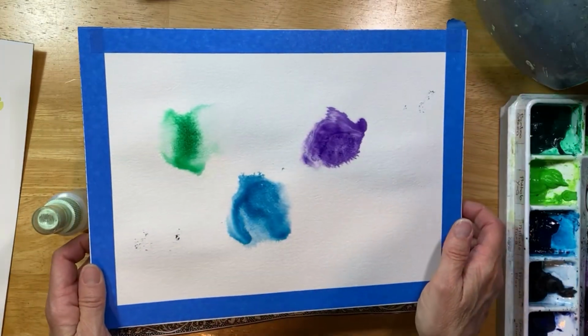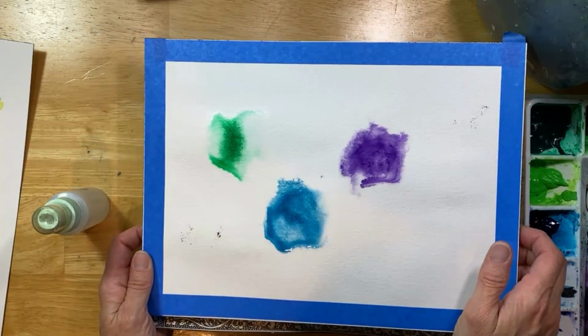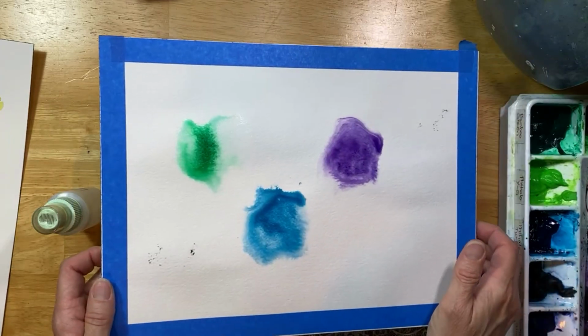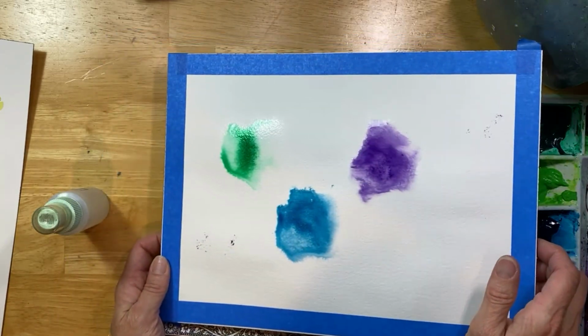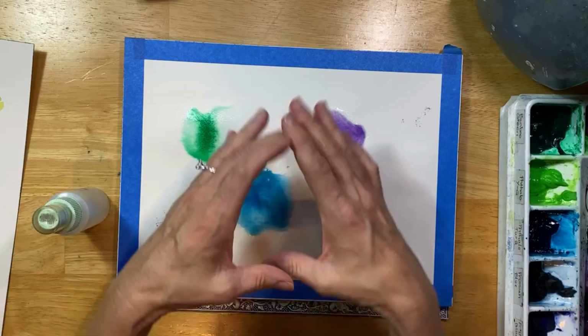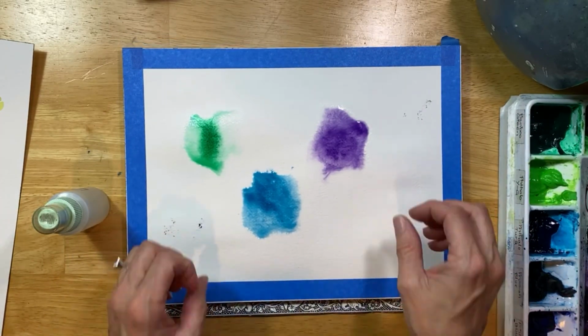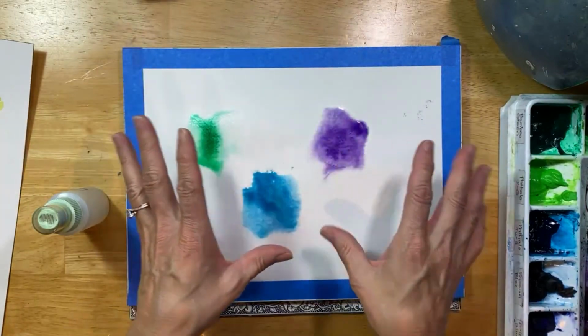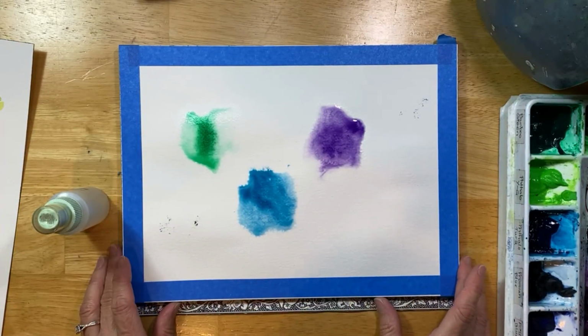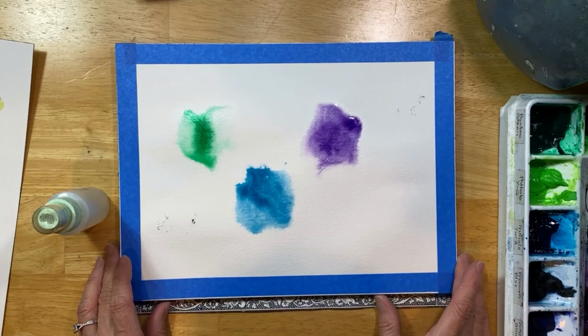And I'm just kind of rocking my paper a little bit. I have to be careful because it's pretty drippy and it can drip outside of my circle. Remember how we misted the whole paper first? That's going to allow some of the paint to flow outside of those circles as well. Okay, so we have 3 of those on there.